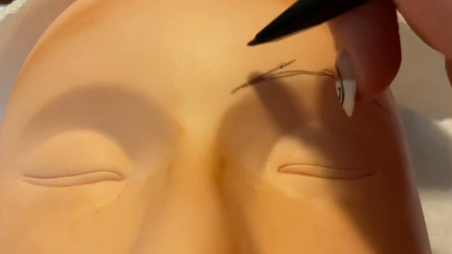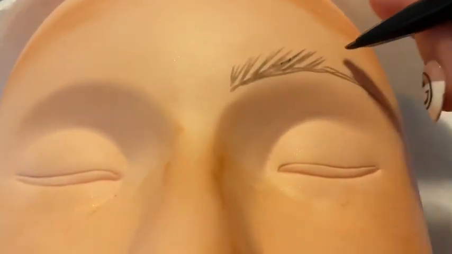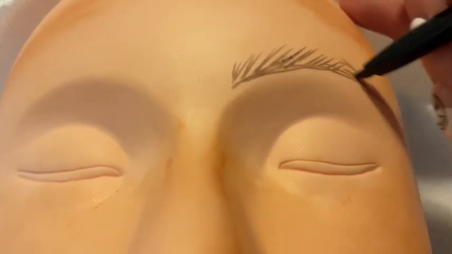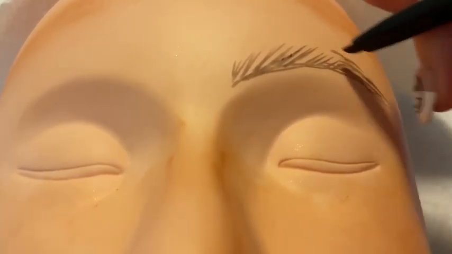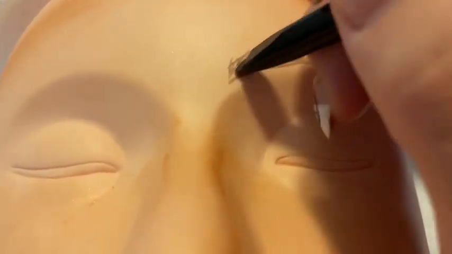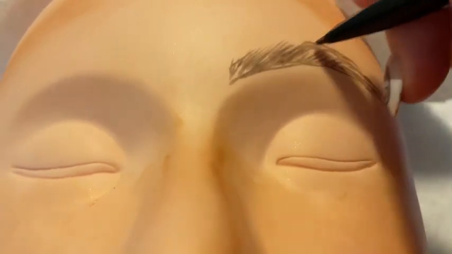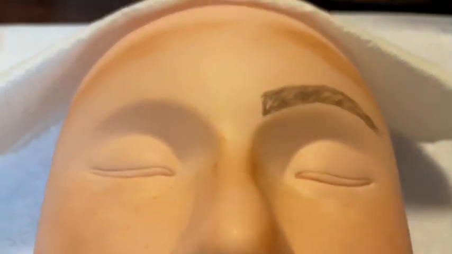So I am going to fill in their eyebrows so they can be full and beautiful. Right, and we're gonna go ahead and do the other one as well.